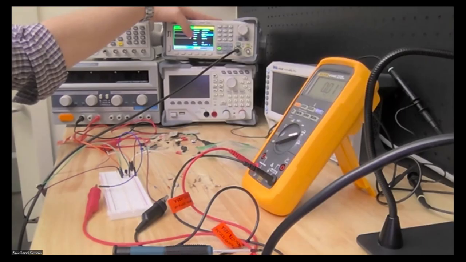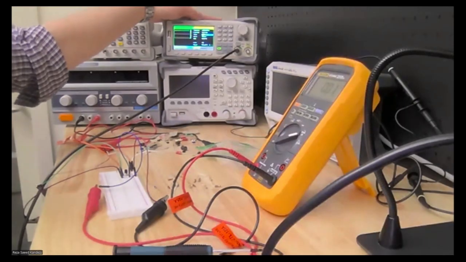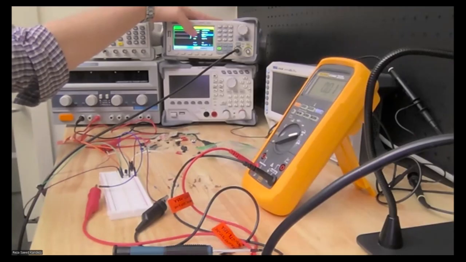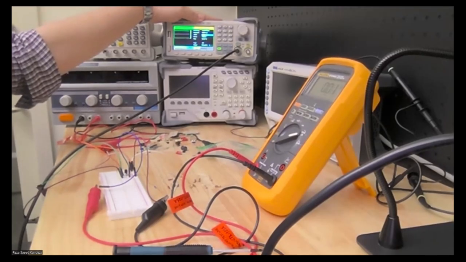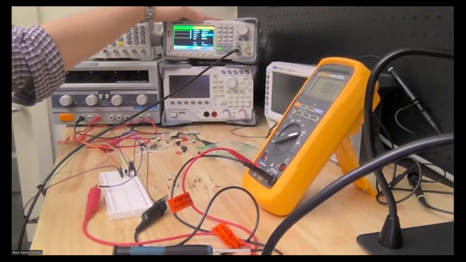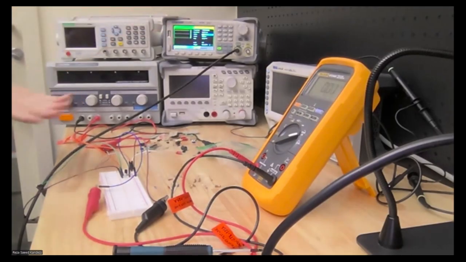But the duty ratio I'm going to put to 100%. In reality, it cannot provide a 100% ratio, so if you put 100%, it would automatically turn it to 99.99%, which is close enough. So this is going to be our circuit, and what I want to measure is the current passing through the circuit versus the voltage between drain and source.